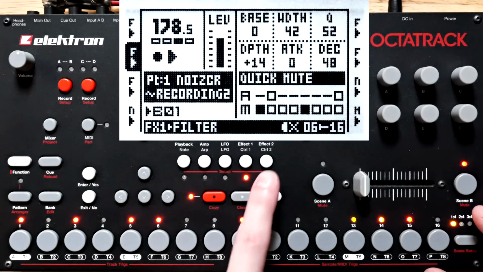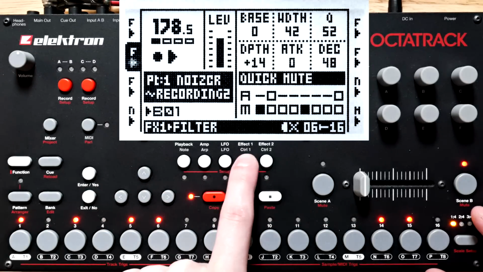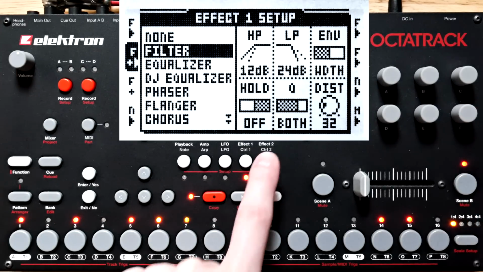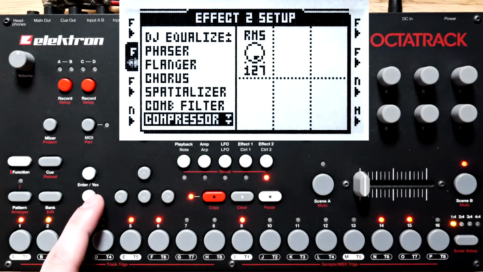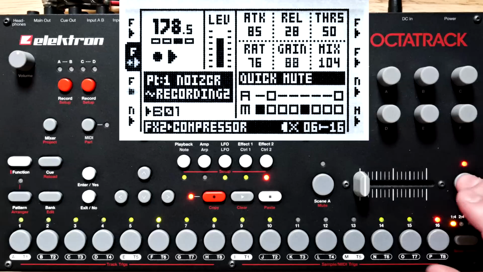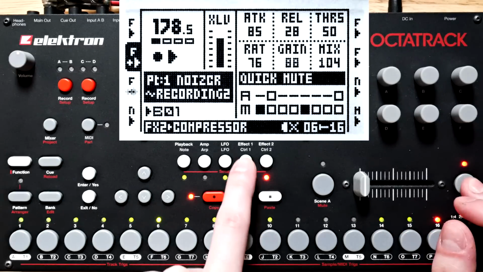Like most of the tracks in this project, this is a filter followed by a compressor. Bit of filter distortion and a steeper low-pass slope. I believe this is the only compressor on this project that has a full RMS value. Very heavy compression and quite a considerable amount of gain being added.